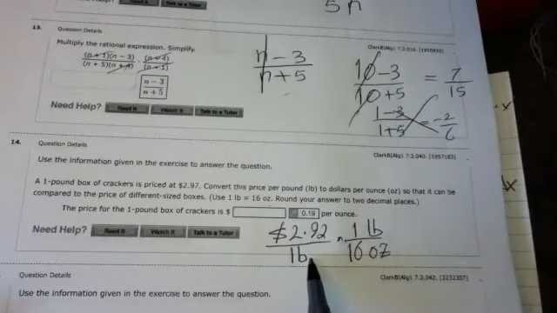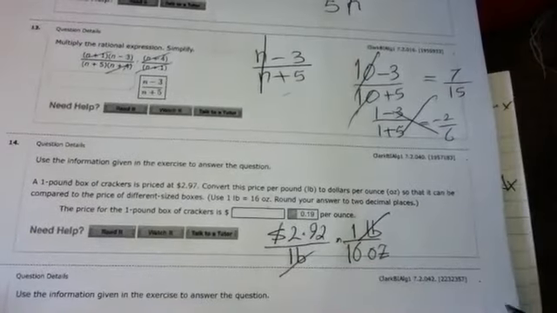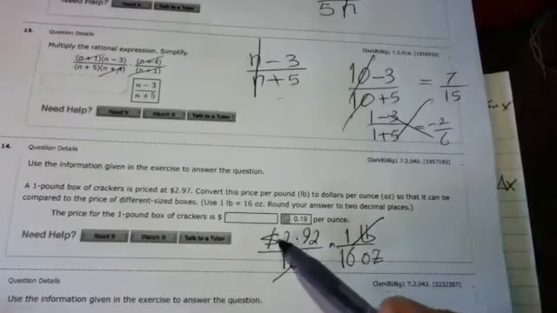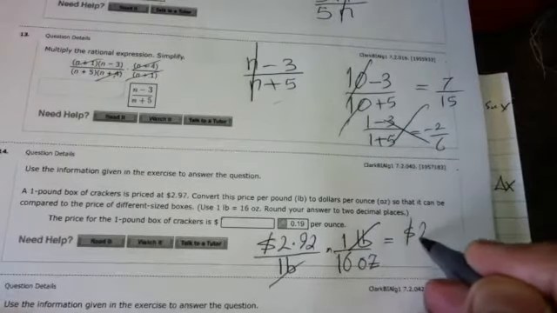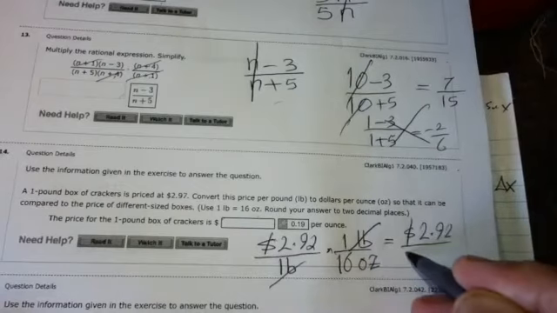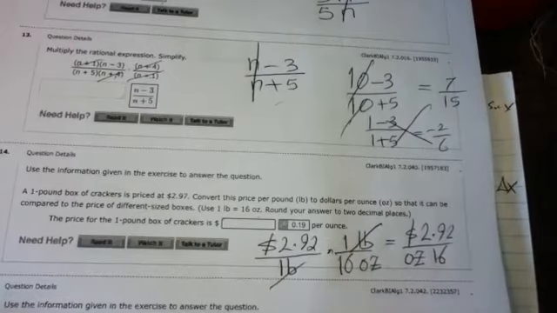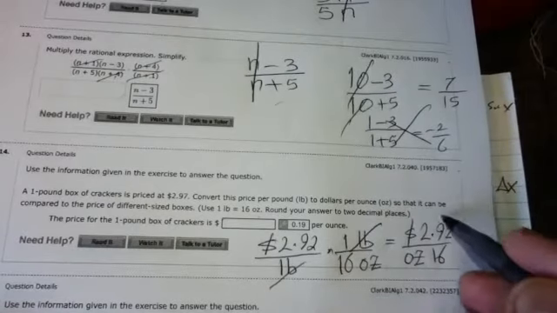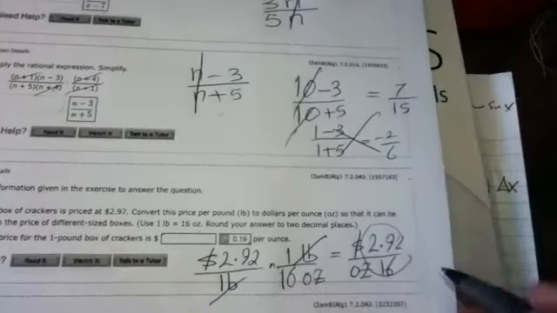Or you could just say, you know what? If I want to change pound to ounce, you just multiply this by 16. Look, this pound and pound cancel. What do you have? You have dollar per ounce. You have $2.92 divided by 16 ounce. Okay? What does that give you when you divide these two? 0.19.